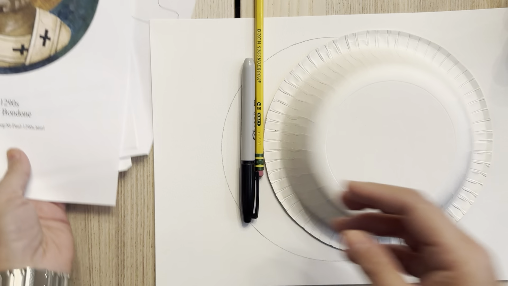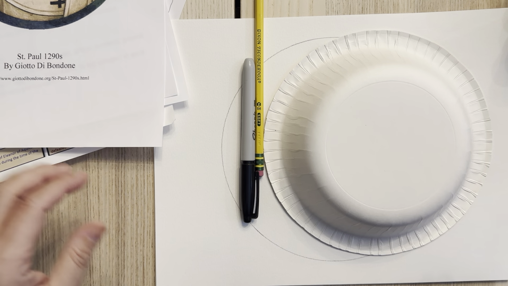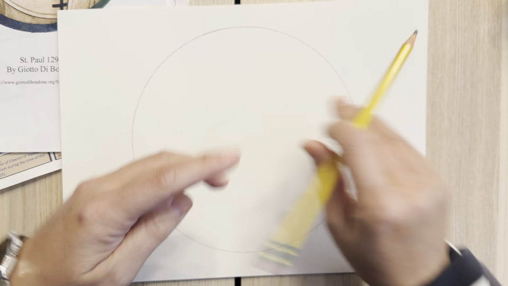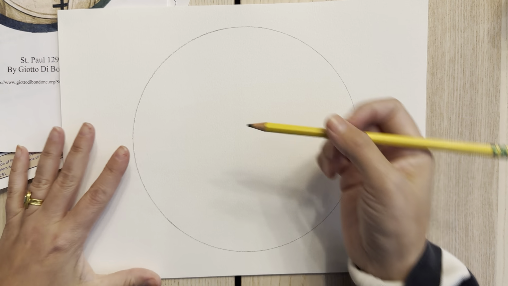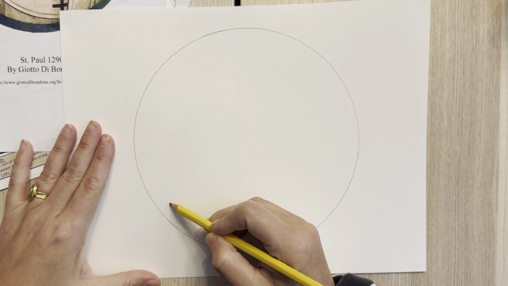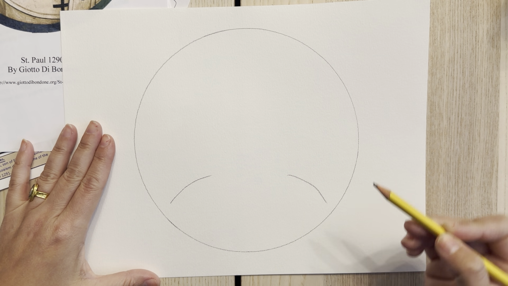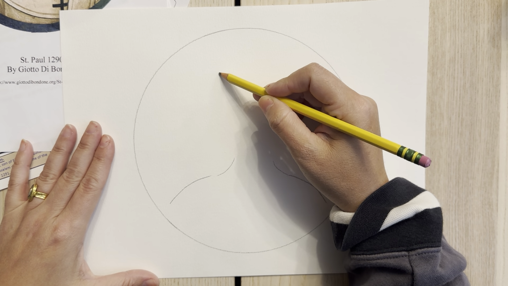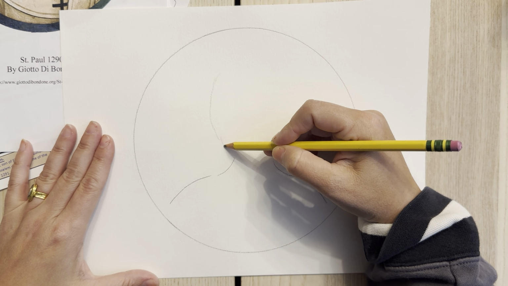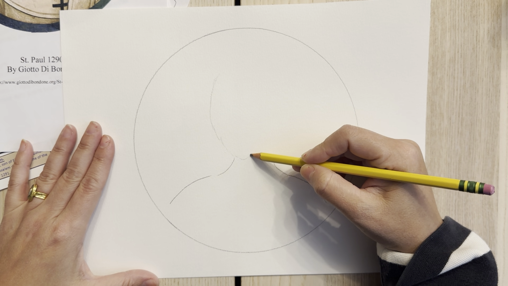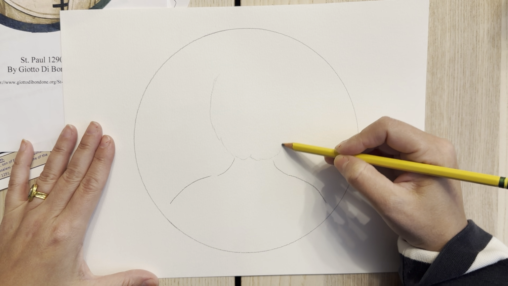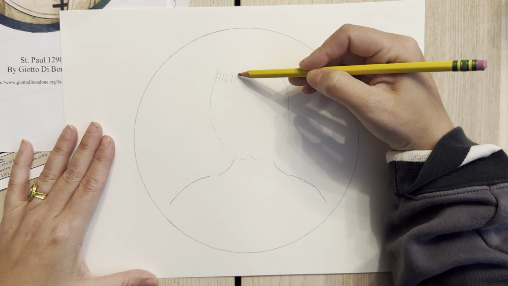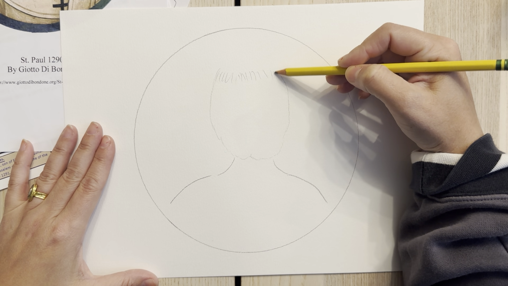So here we go. I feel like for the older kids, they can just work independently. There's not a lot of instruction for you, Nicole. I would probably start with his shoulders, his neck. The only real thing I would tell them is to do kind of light touches, so that it's not so obvious when they start to paint.